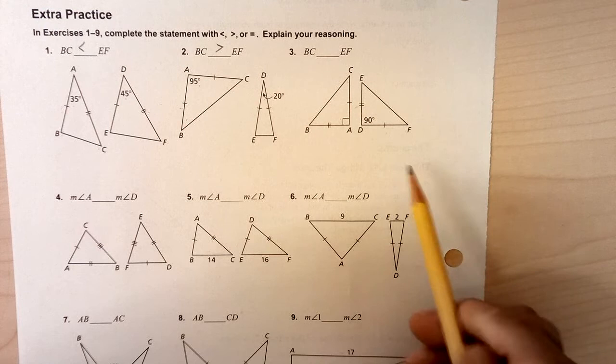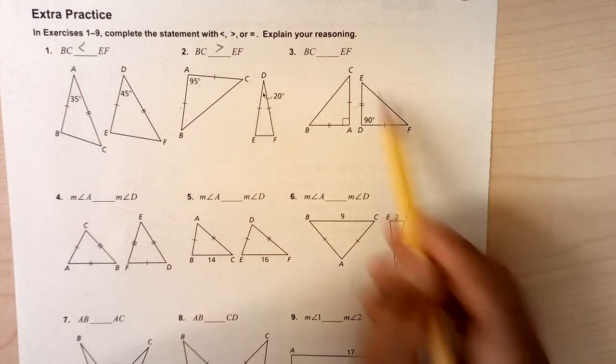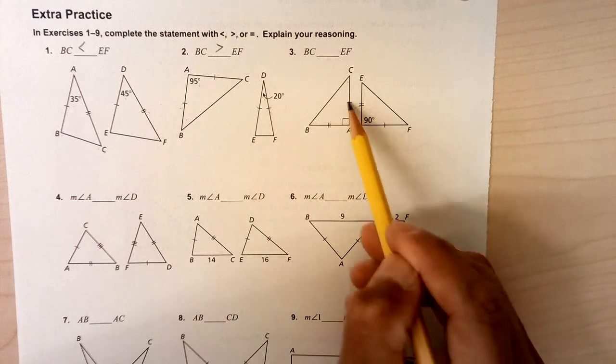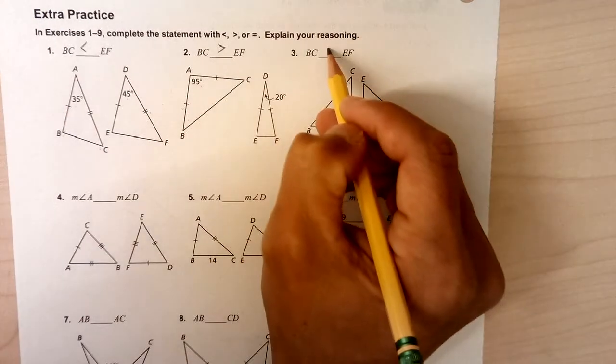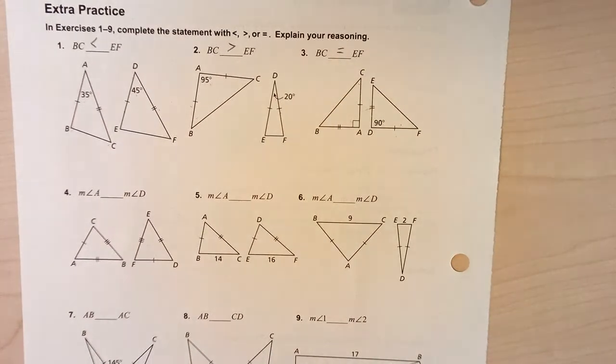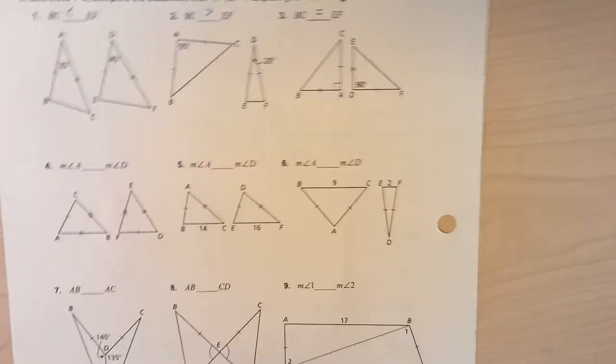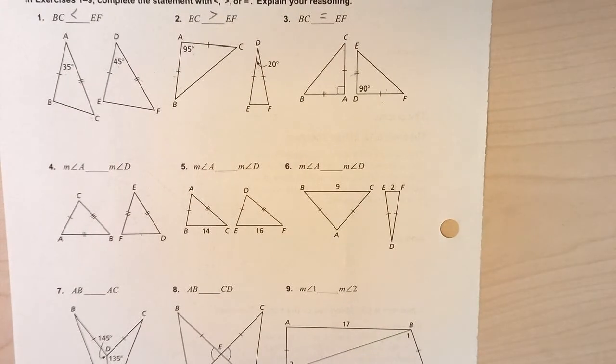So BC, even though it might appear that BC is longer than EF, these two sides are congruent, these two sides are congruent, these two angles are congruent. So the lengths of those two third sides would have to be equal. And then on number 4, let's continue with that.